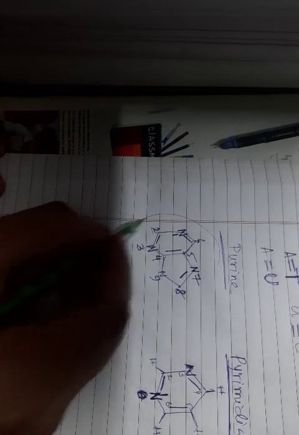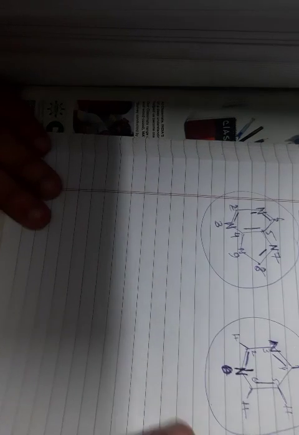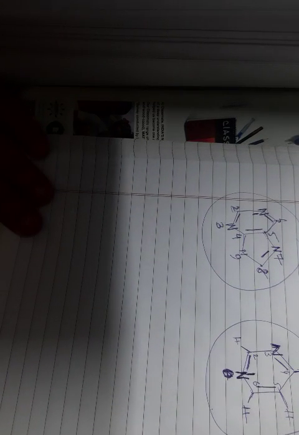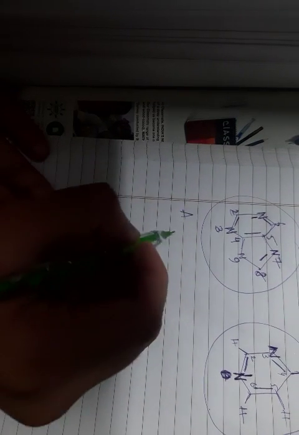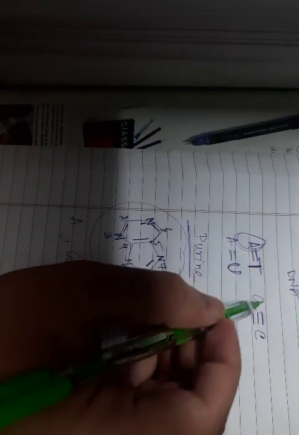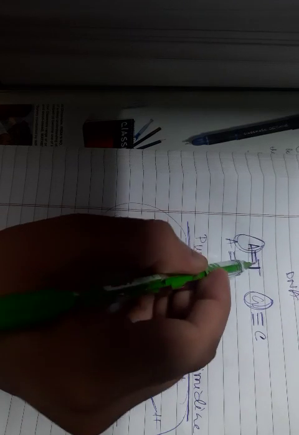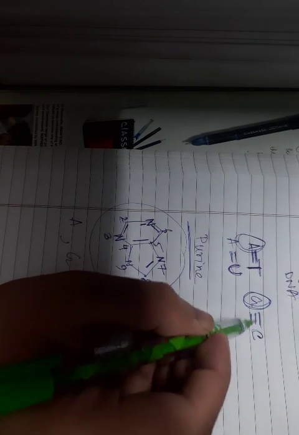This is the purine and this is pyrimidine. Now A and G, see out here the A and G. A gets attached to T or U with two hydrogen bonds, and G gets attached to C with 3 hydrogen bonds.